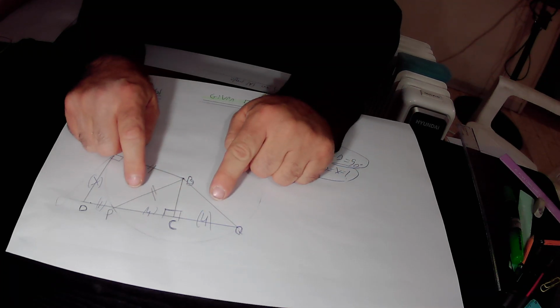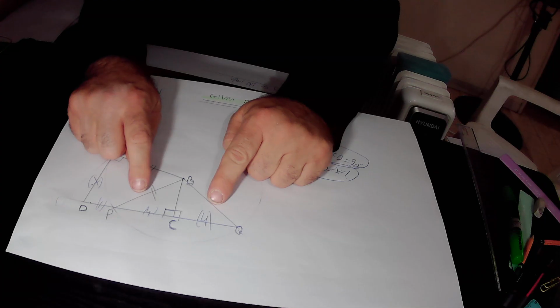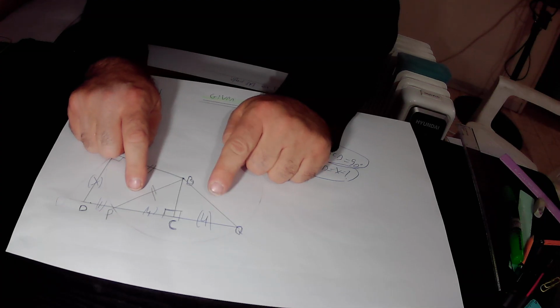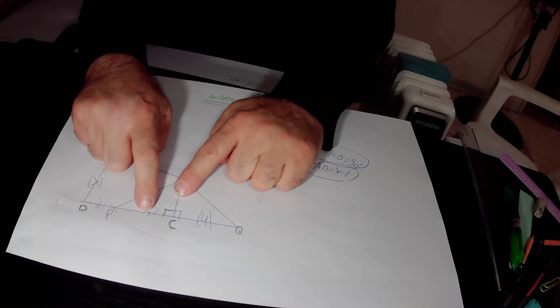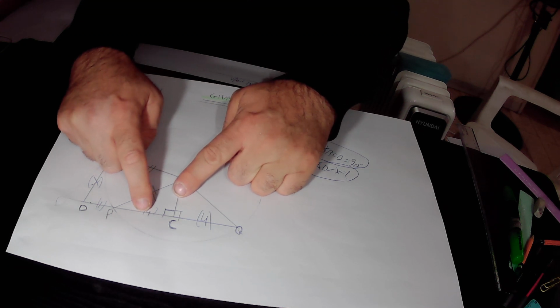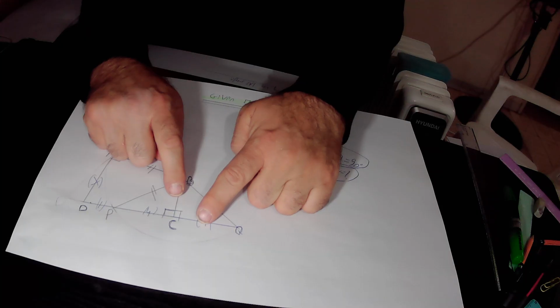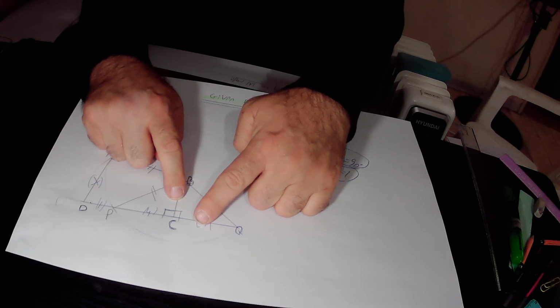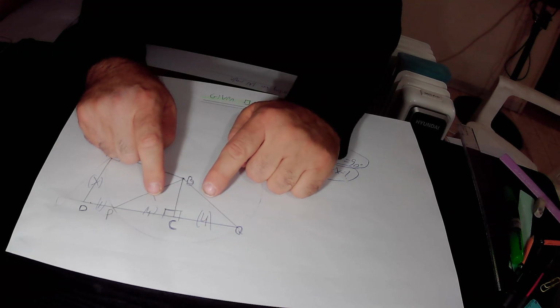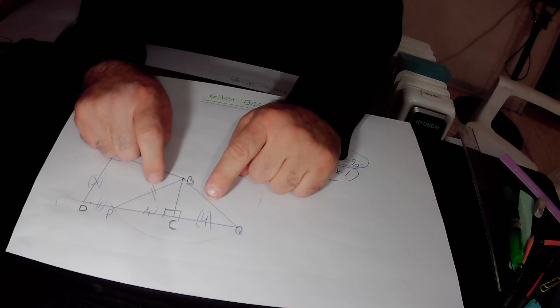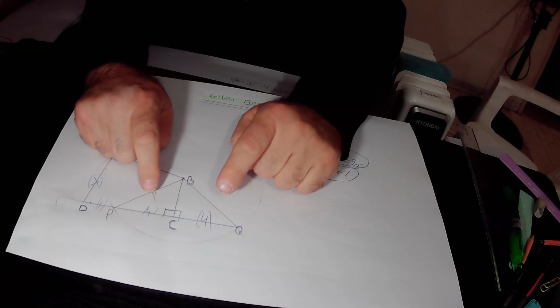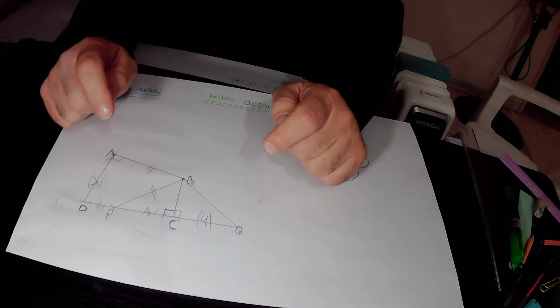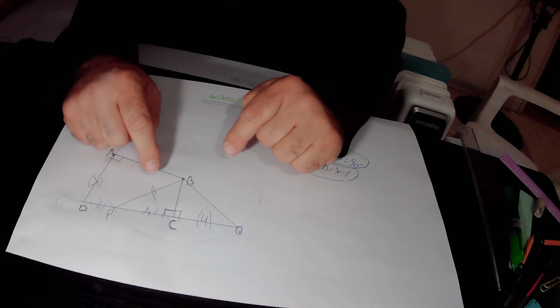And therefore those two right triangles are congruent according to the side angle side rule. And from the fact that those two right triangles are congruent, we will derive that BP equals BQ.